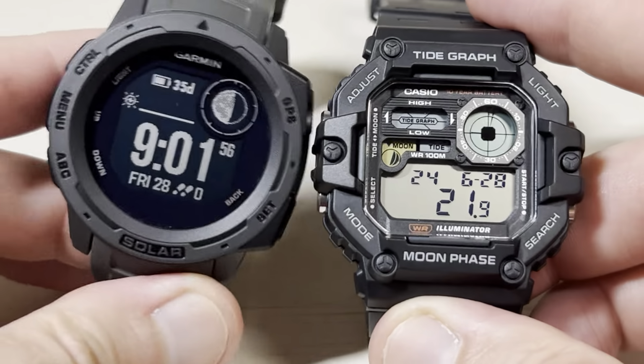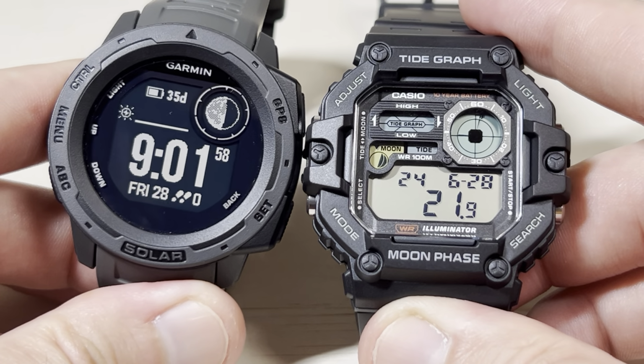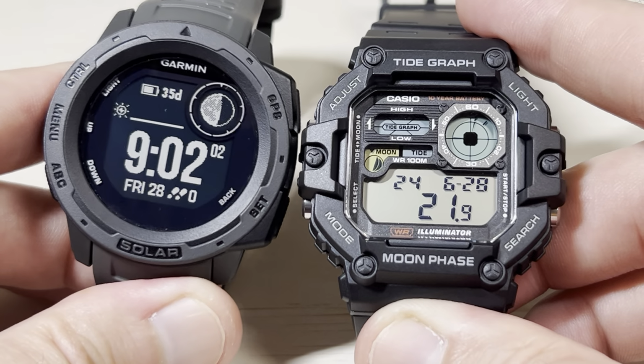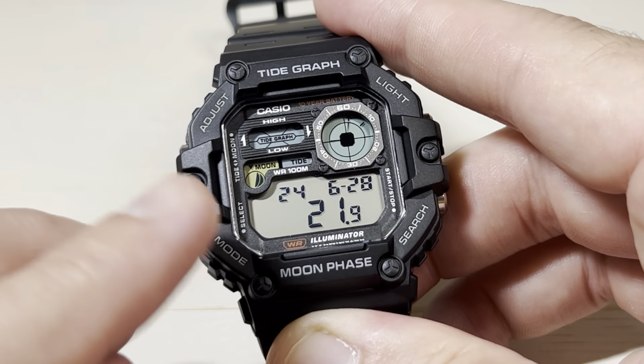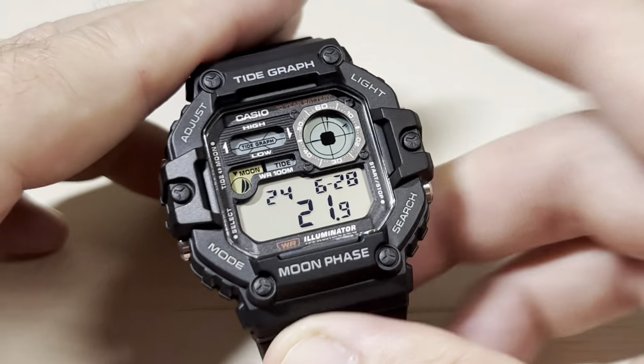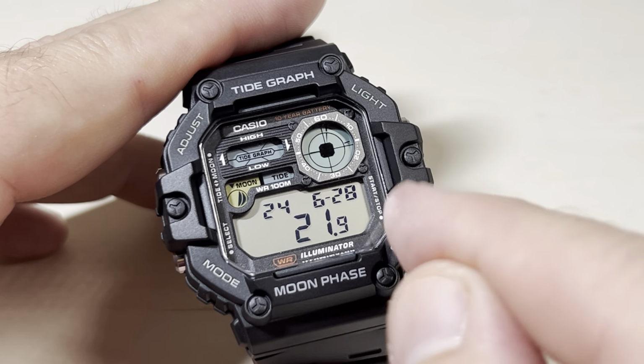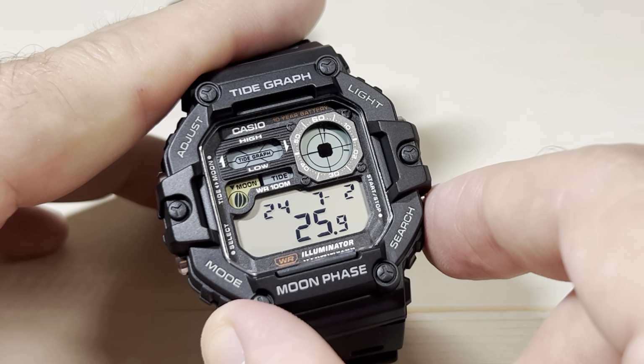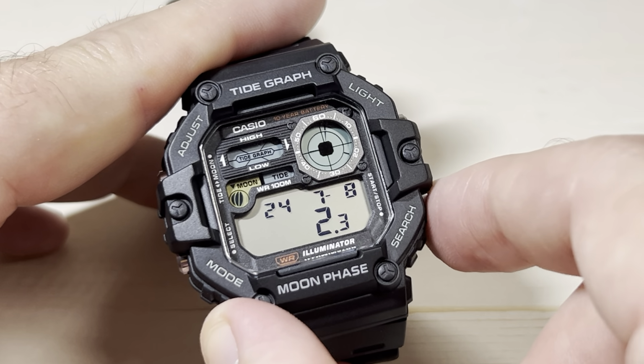Just for kicks, I'll show you. There's my Garmin Instinct against the Casio. So it's a lot easier to see it on this watch. But nonetheless, if you've got decent eyes, you can see it. Again, while you're on the moon view, you can press the bottom right button and you can move forward to any day you want to.